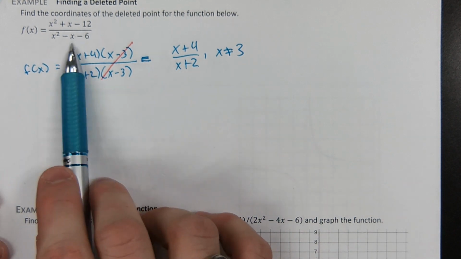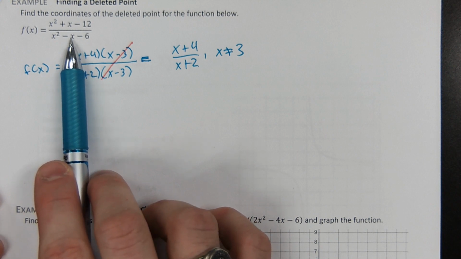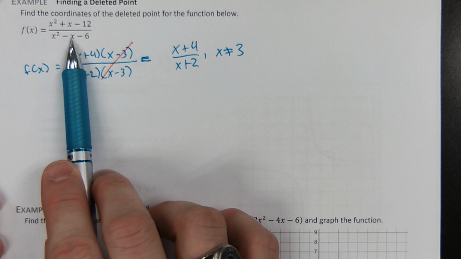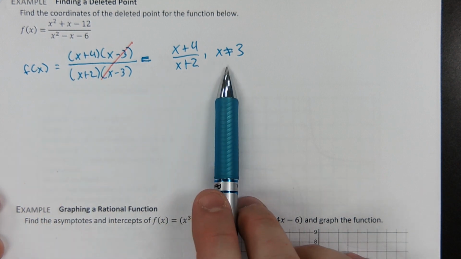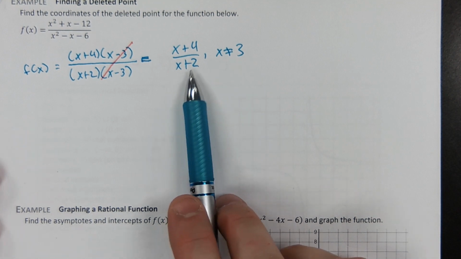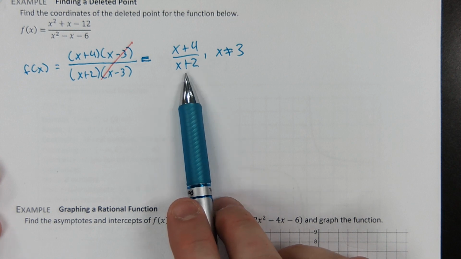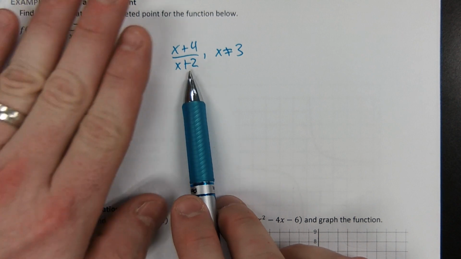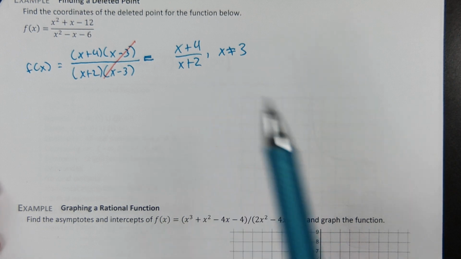You know you can't plug 3 into this. It's going to make you divide by 0. But you know where you could plug in x equals 3? There. This is literally why we have to write it. Because if we didn't write it, everybody would think you're allowed to use x equals 3. You're not allowed to. But if we plug in x equals 3 to this function right here in the simplified version, it's going to show us what y wanted to be at x equals 3.